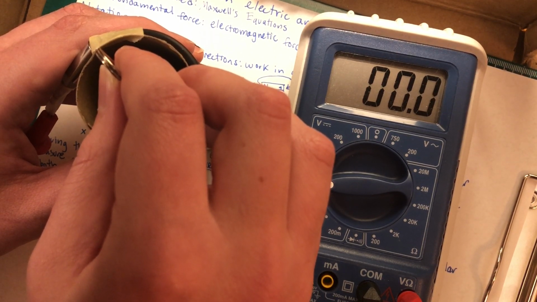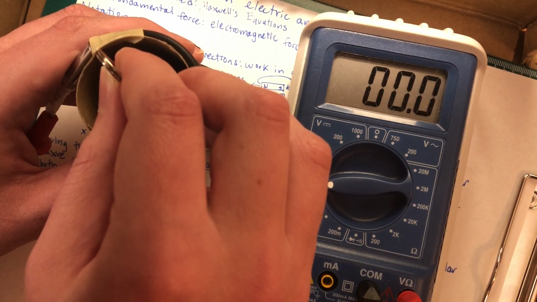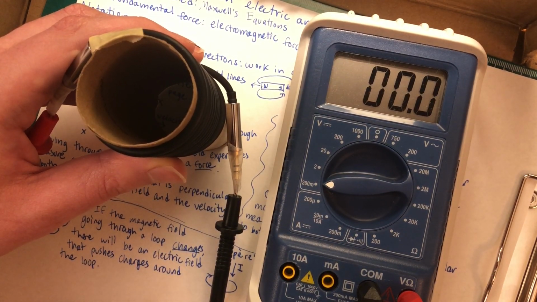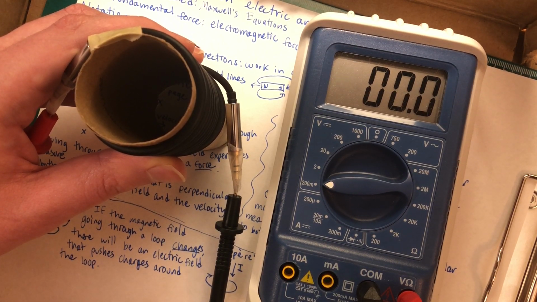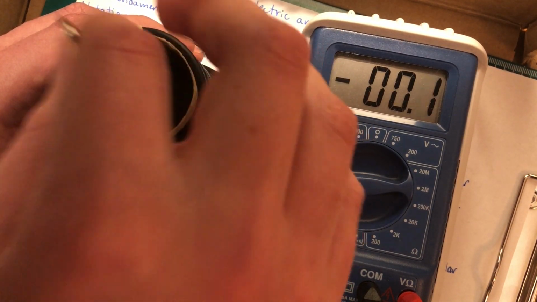That's because even though there is a magnetic field in the loop, it's not changing. But if I pull it back out, then while I'm pulling it out, we also see a voltage, meaning charges are being pushed around this loop. I'll show you again. Put it in, I get a reading. Pull it out, I get a reading.